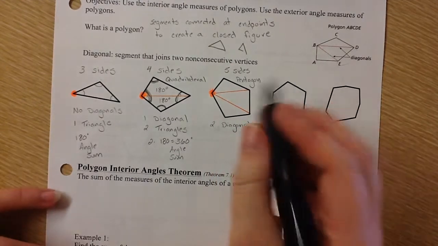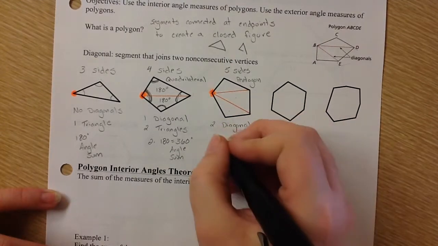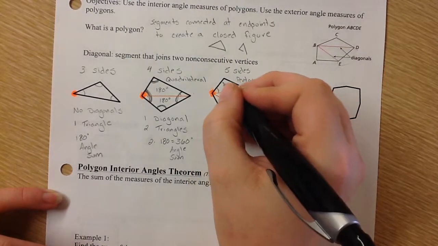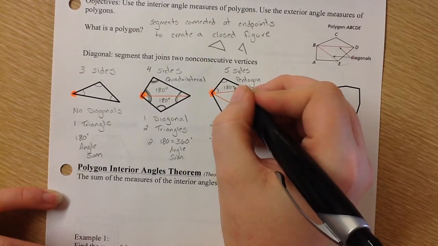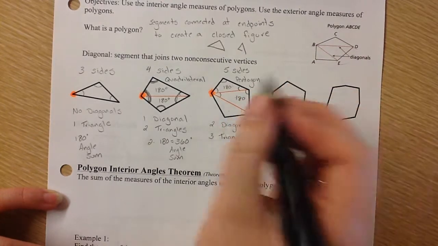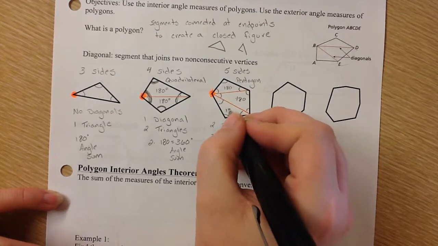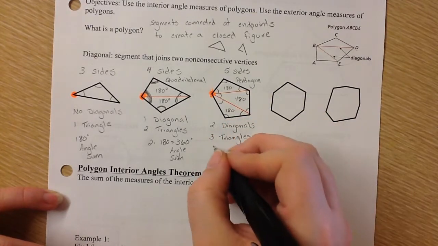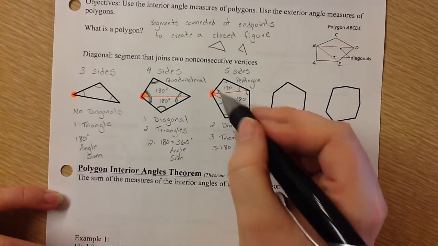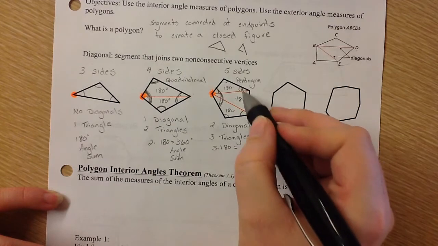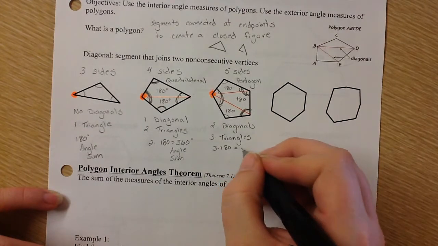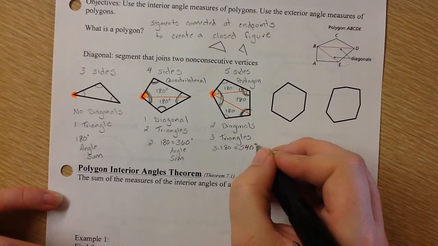Okay, 2 diagonals. But if you notice, it makes 1, 2, 3 triangles. So the 3 angles in this triangle are going to add up to 180. The 3 angles, this one and this one, are going to add up to 180. And the 3 angles here are going to add up to 180. So the total angle sum would be 3 times 180, because these 3 angles here add up to make this big one, these 2 add up to make that big one, these 2 add up to make that big one, and then we have those 2 angles. So I'd have 3 times 180, which is 540 degrees for an angle sum.